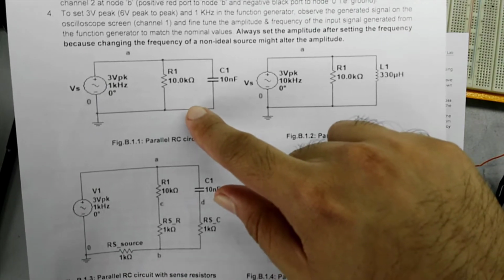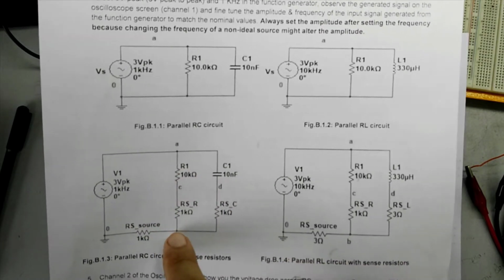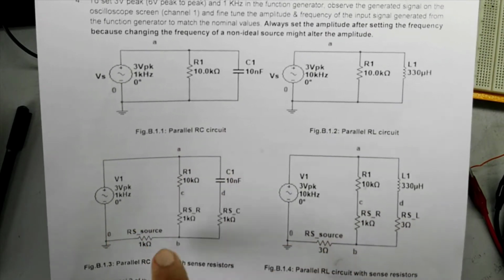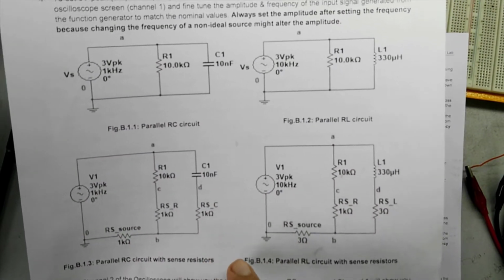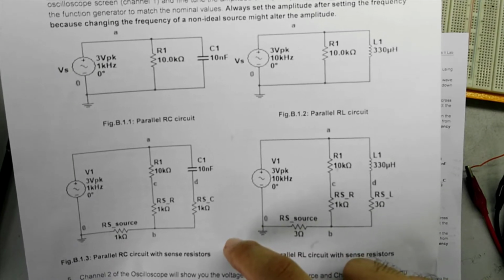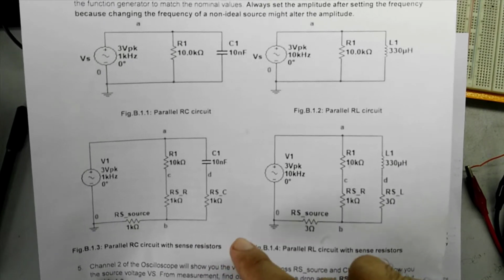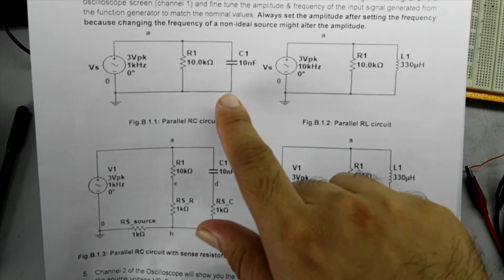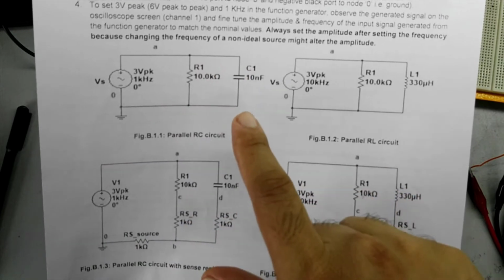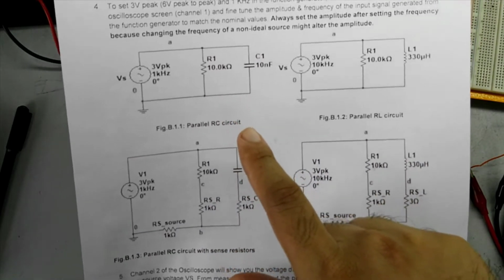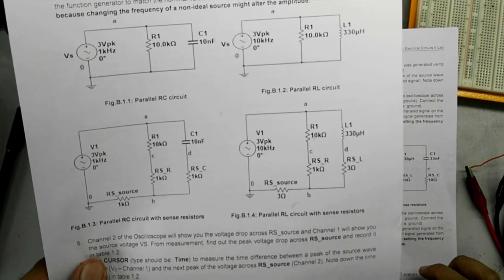This is the parallel RC circuit, but this is the circuit that we are going to implement to get the required readings. So why is this circuit different from the one we are considering? Because we have discussed earlier that the oscilloscope is a voltage measurement device, and we won't be able to measure current directly through an oscilloscope. Since we are studying parallel configuration, we know that the parallel branches have the same voltage, but the current through each branch will be different because of the different impedances.